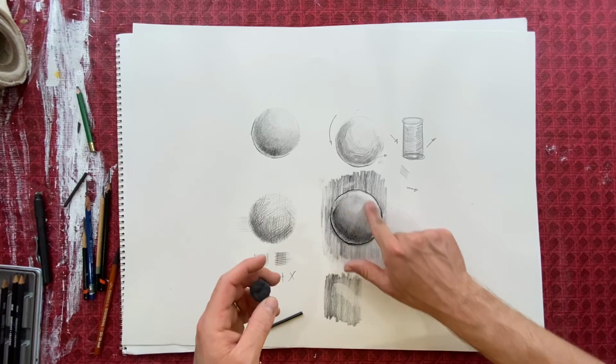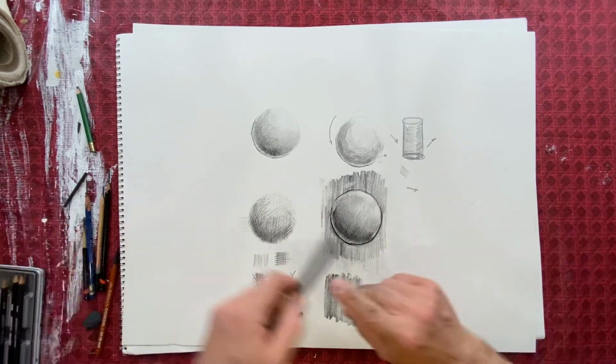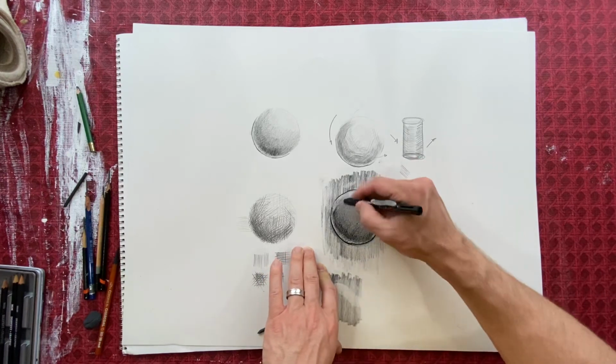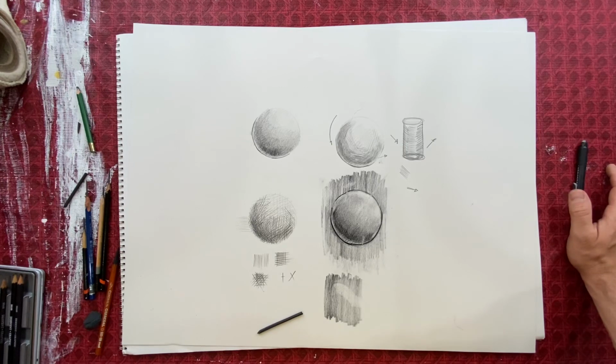Now, I like this methodology a little bit more. I probably drew this with a little bit too much haste, but that's fine. And so that is that. Those are four different ways to use value to your advantage.